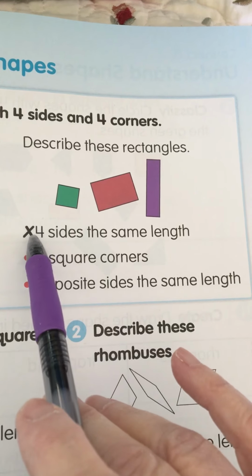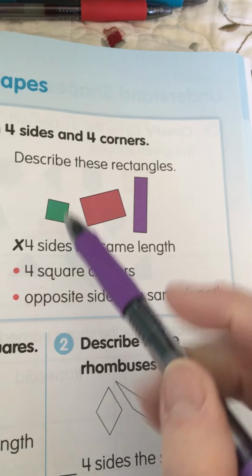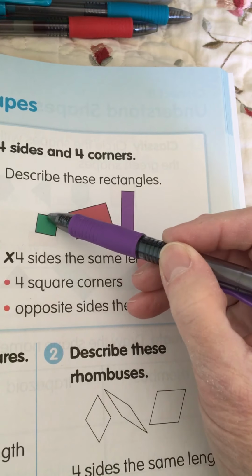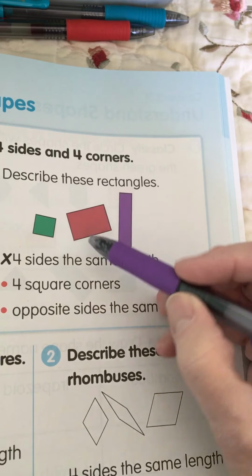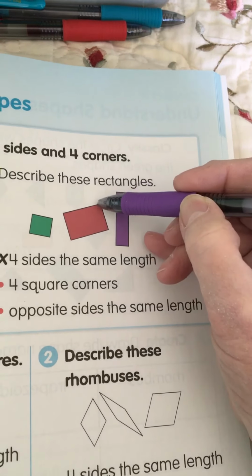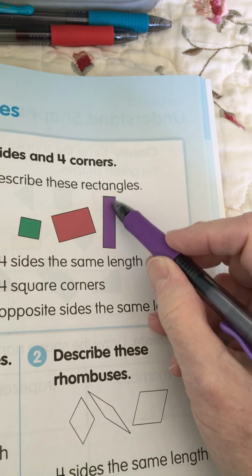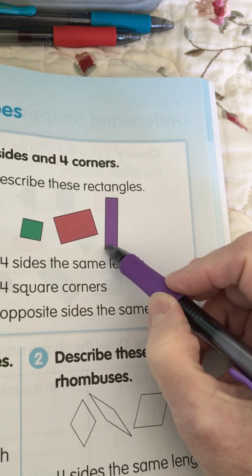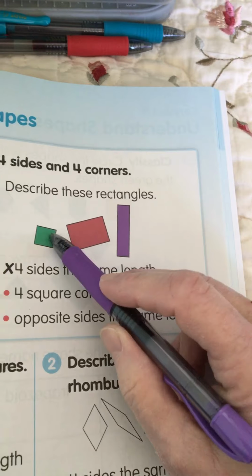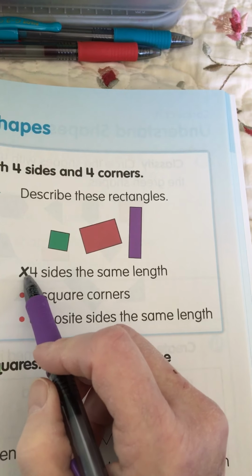Now, all 4 sides are the same length. Well, this one looks like all 4 of the sides are the same length, but look at this one. This side is longer than this side, and look at this one. This side is a whole lot longer than that side. So is it true that all of their sides are the same length? No, it's not. So that's why there's an X there.